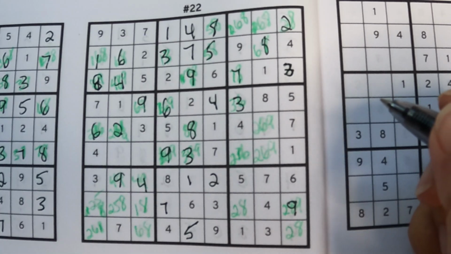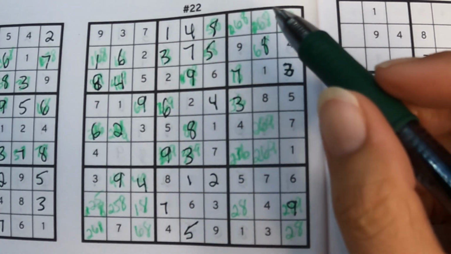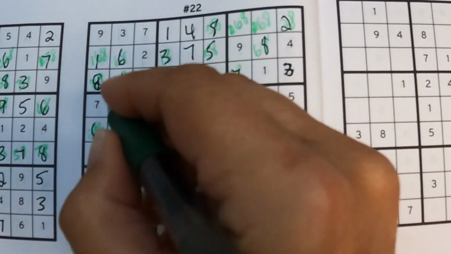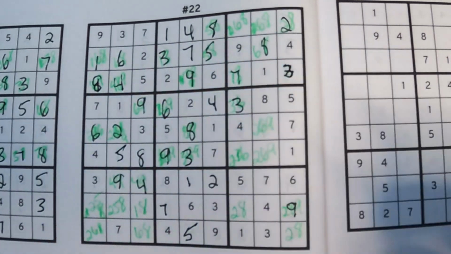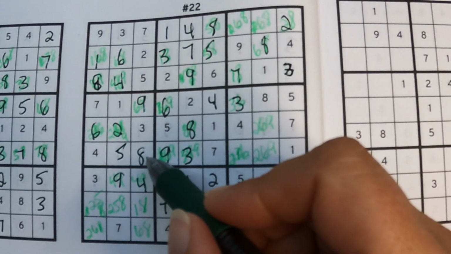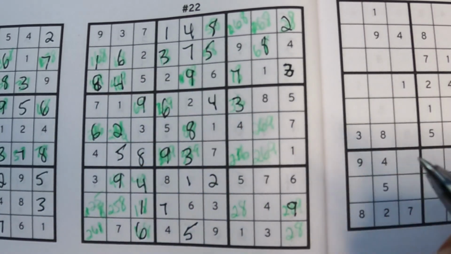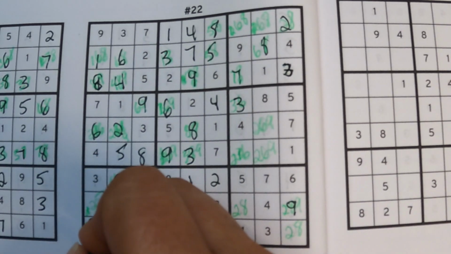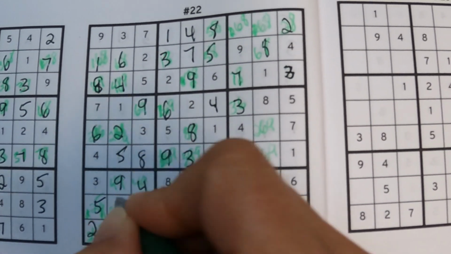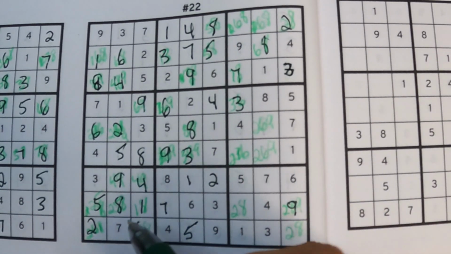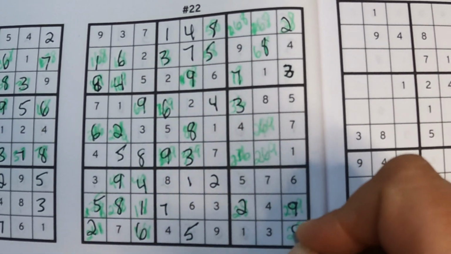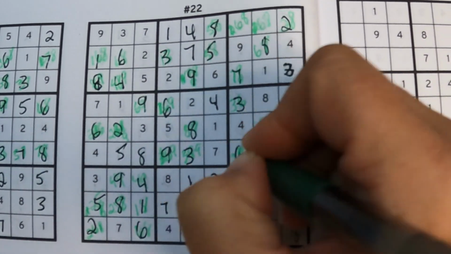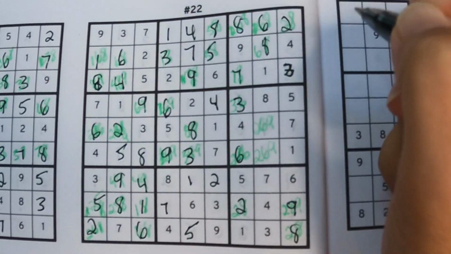For this box now, we're missing 5 and 8. We've got a 5 here, so 8, 5. That 8 makes this our 1 and 6. That 6 makes this our 2, 5, 8. That 8 makes this our 2, 8. That 2 makes this our 6, 8.